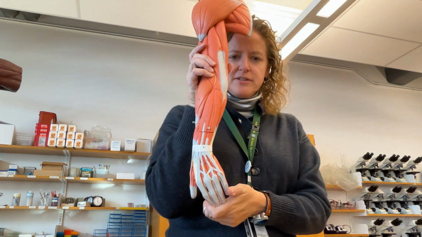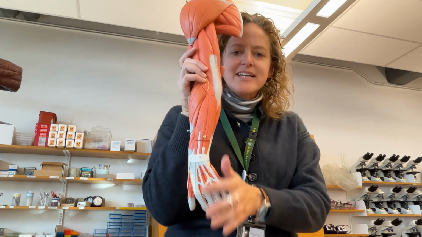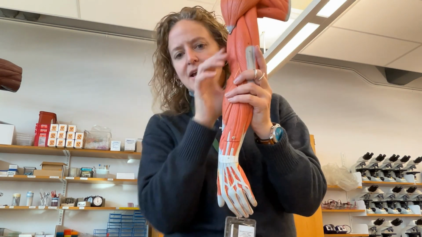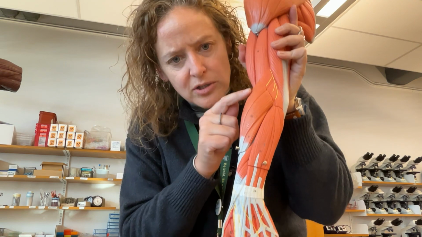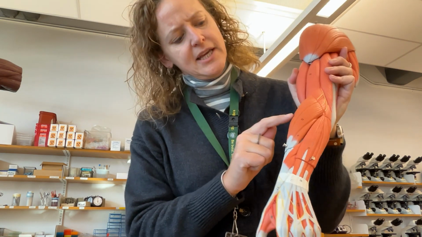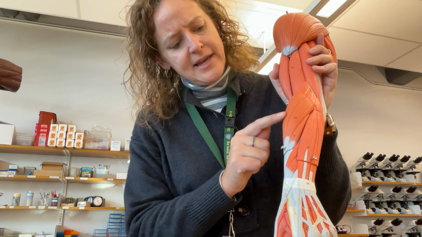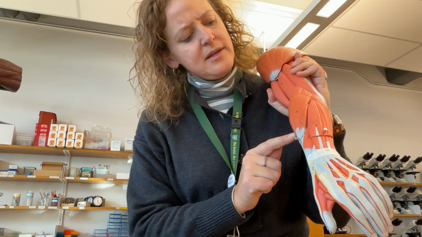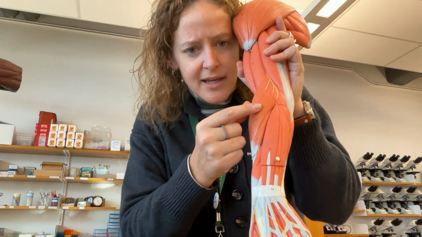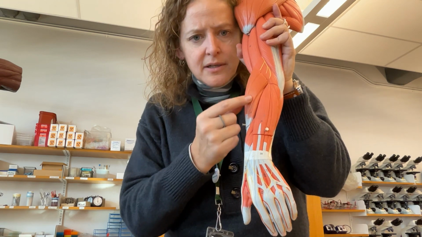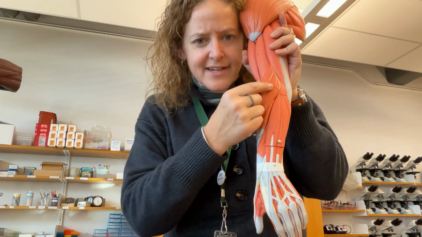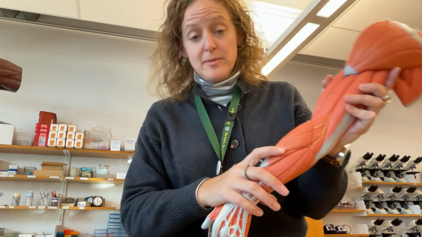On the posterior side, we have the extensors, okay? And it's a similar way of remembering it. If I want to look here, extensor carpi radialis, actually wait a minute.